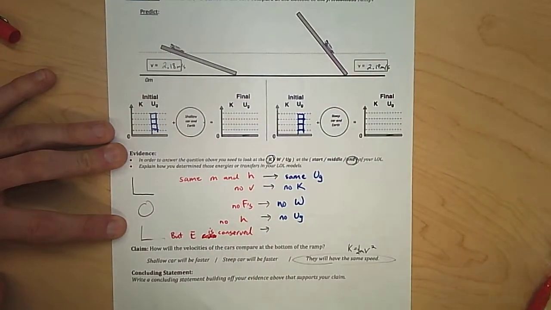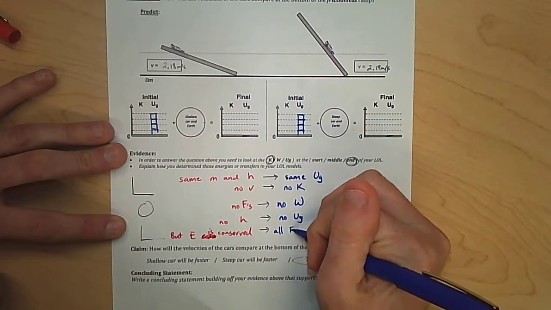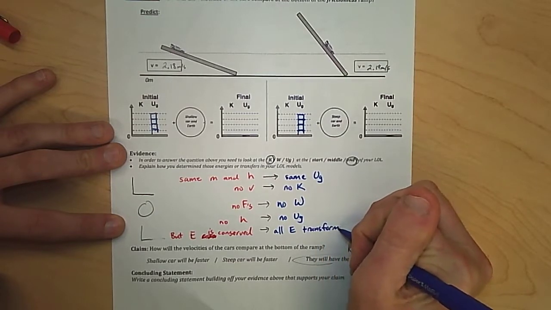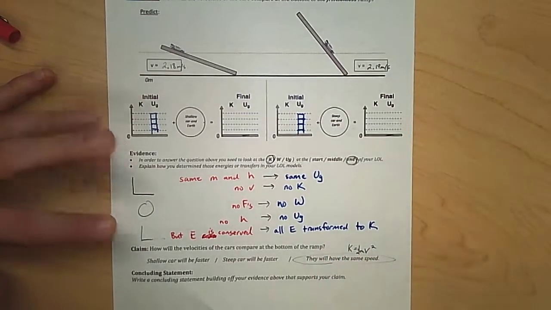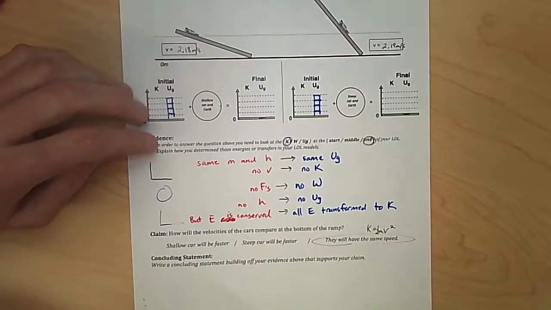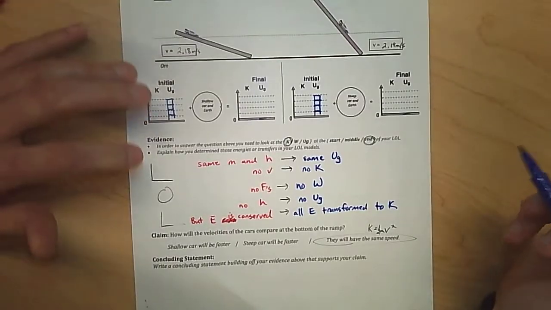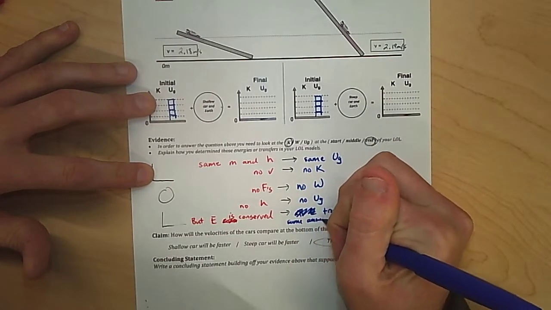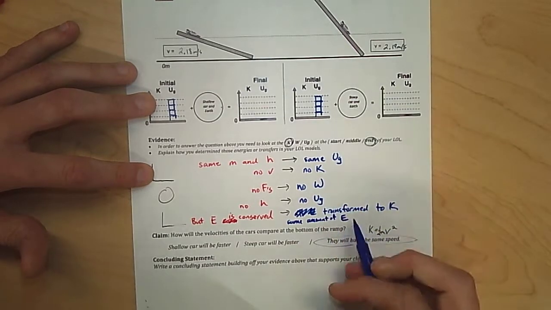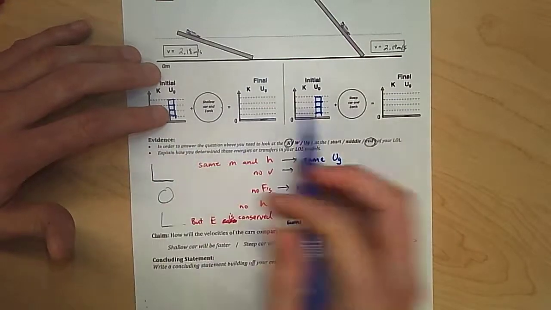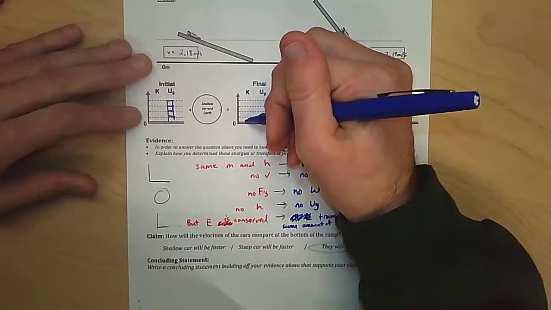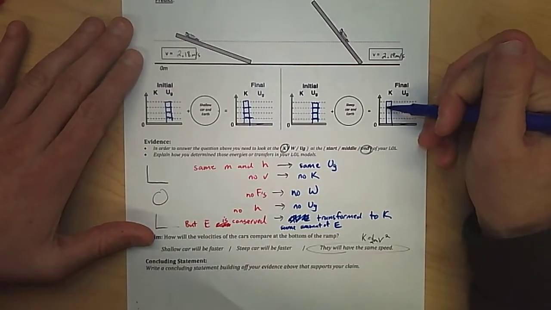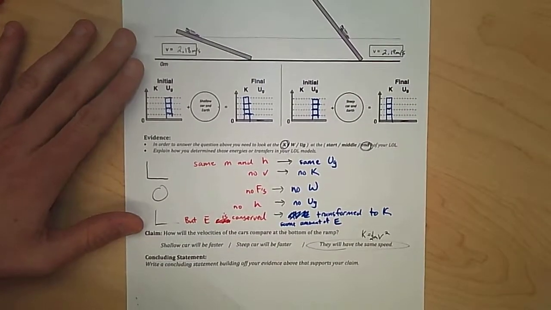So all energy transformed to K. I'm just showing, hey, look, it's the same amount, or better yet, I'm going to say same amount of E transformed to K. Essentially saying that, hey, there were 4 blocks here, 4 blocks here, right at the bottom of the hill, that same amount, if there was no friction, is going to get transformed into kinetic energy here and kinetic energy right here as well.